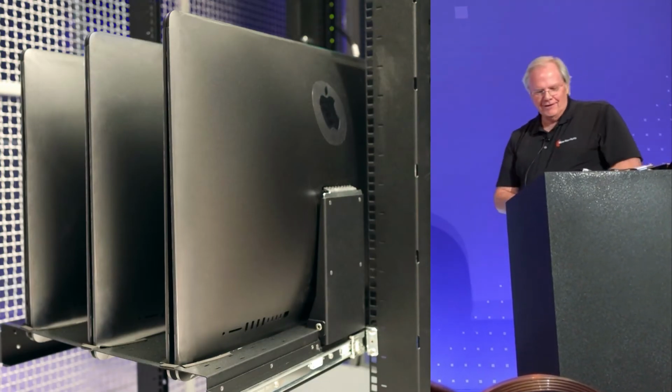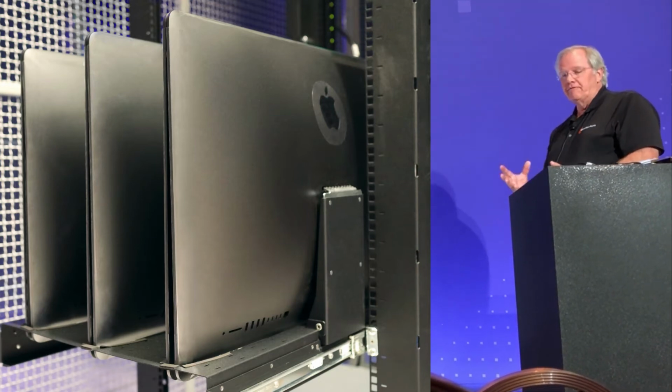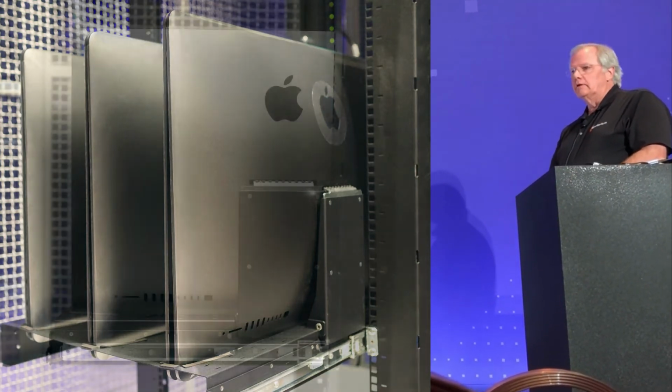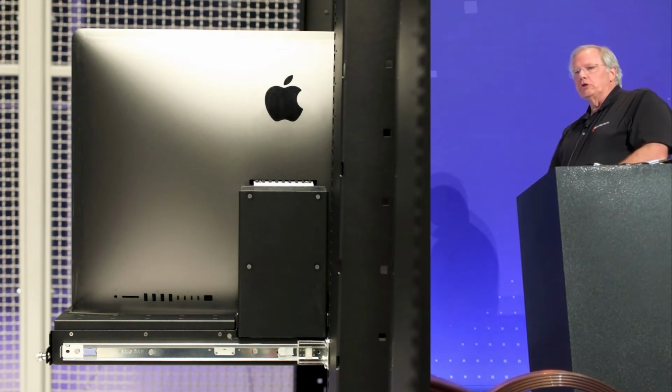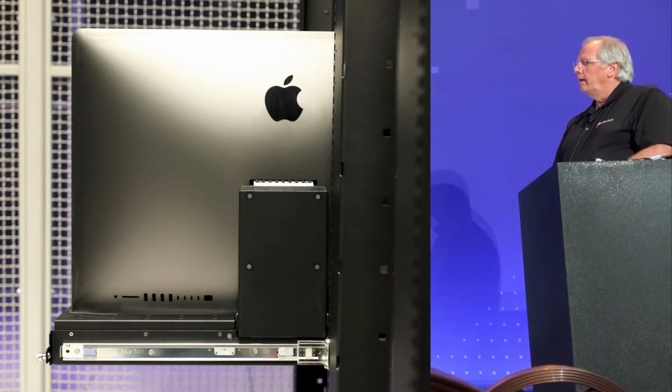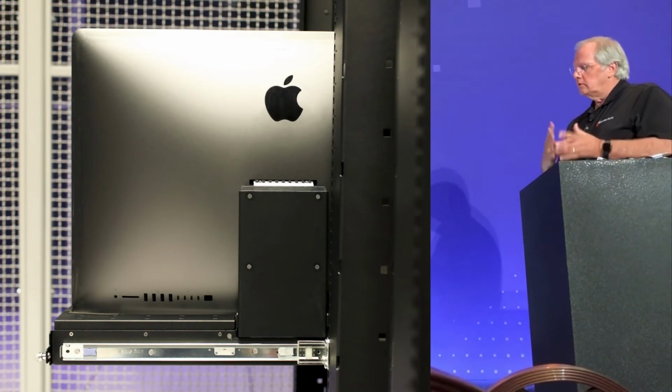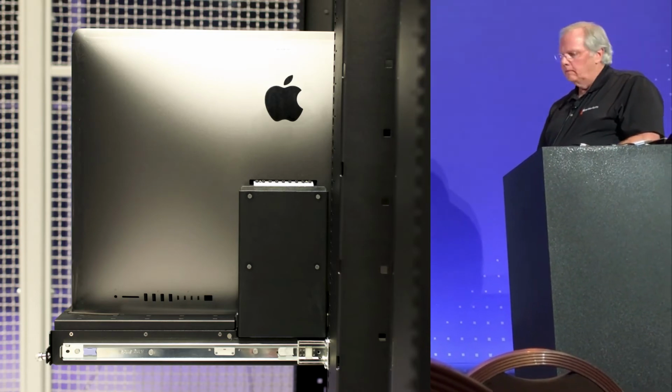Right there in a data center, because again, it is a faster processor. It's a little bit more supercharged than the Mac Pro, and for certain applications, it really has some value.